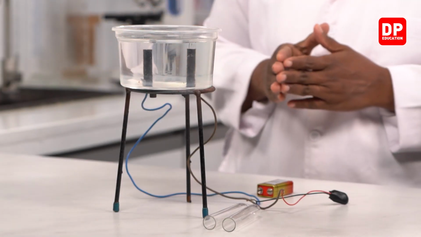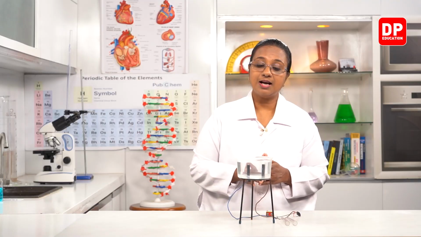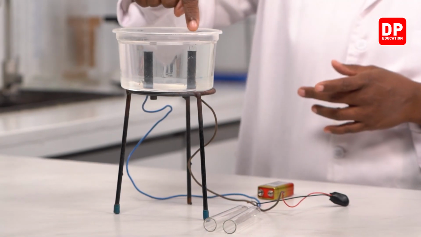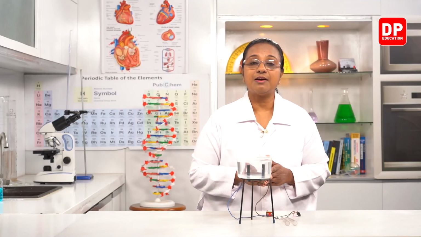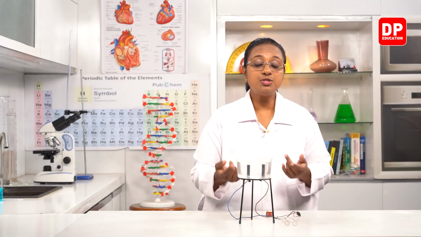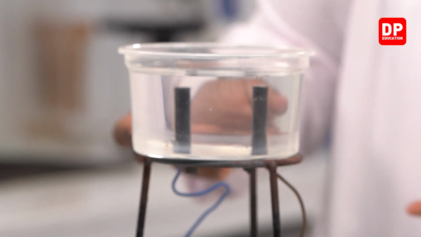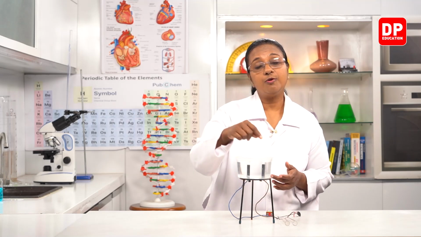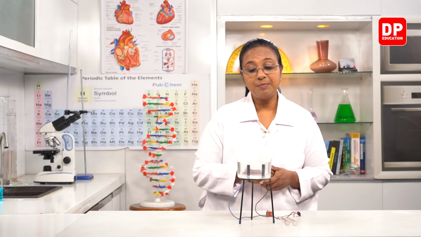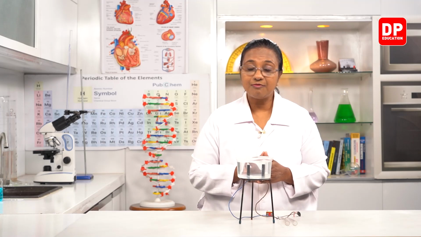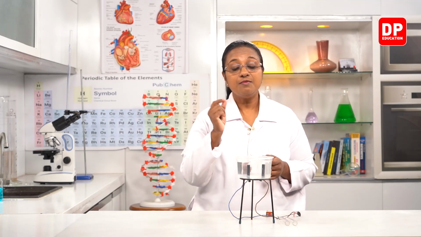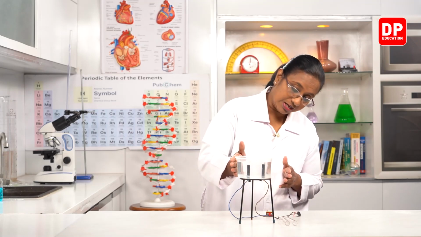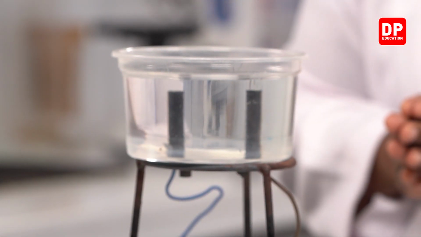So inside this plastic cup, we need a plastic cup. In that I have acidulated water, and here you can see there are 2 carbon graphite electrodes fused from the bottom. From here the connection is given. You make holes in the plastic cup and through that we insert the graphite electrodes, and then we have to seal the holes so that the water does not leak. Now here you can see there's no leaking of water.